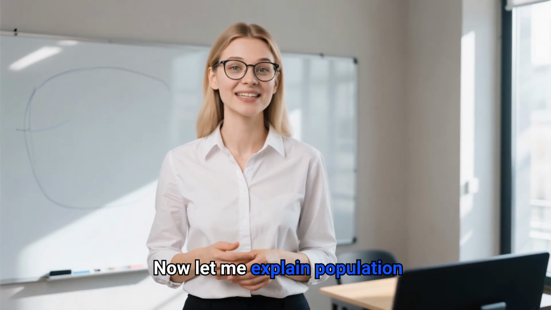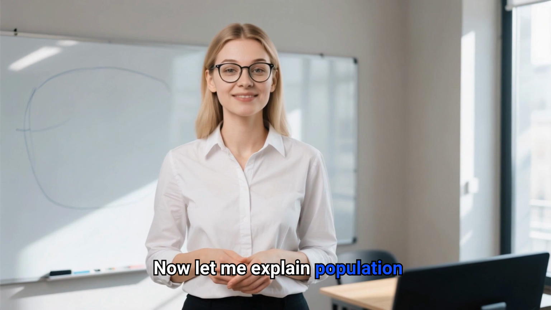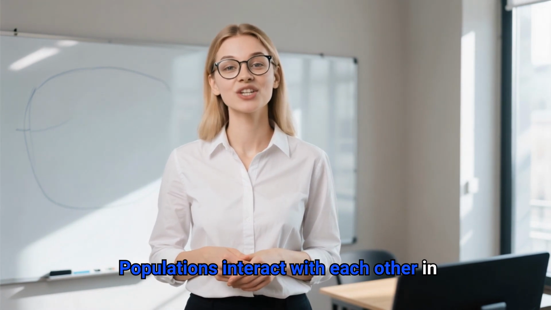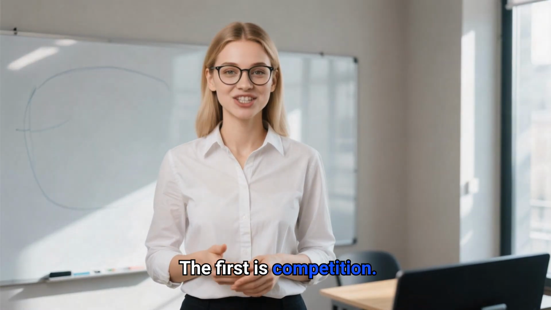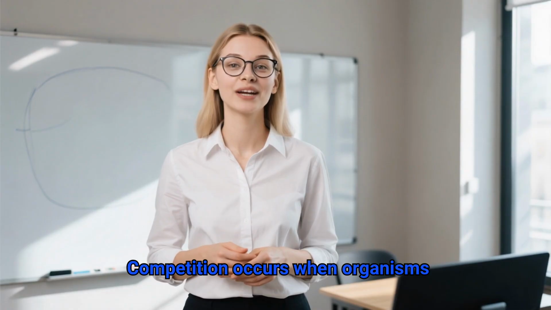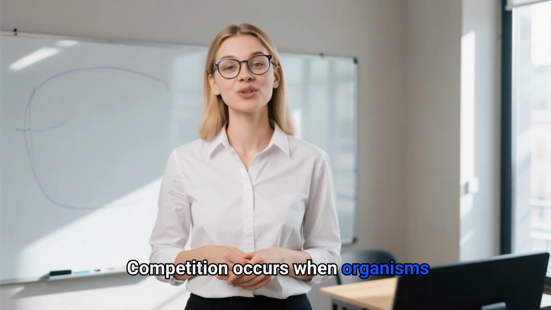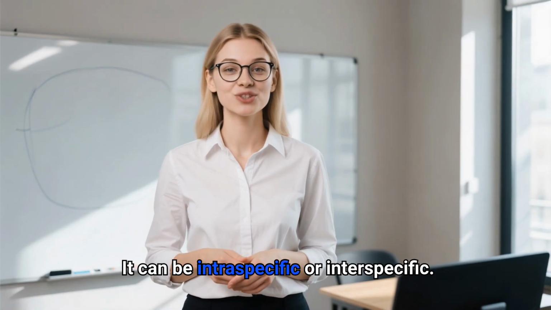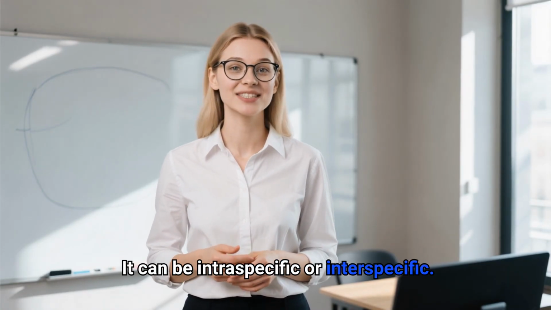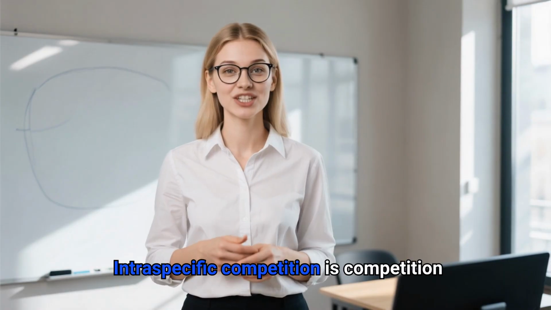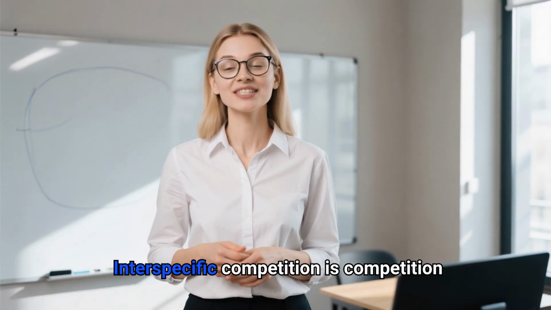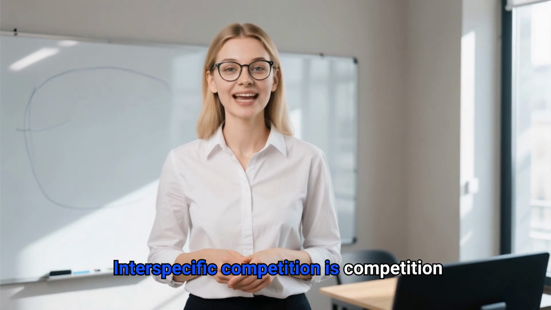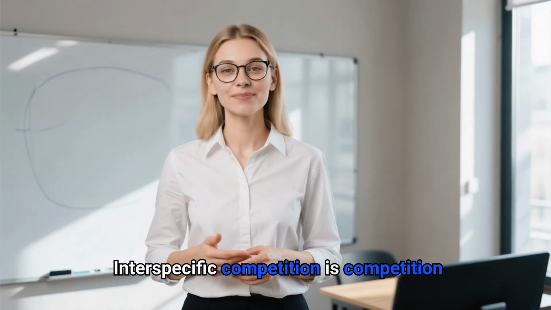Now let me explain population interactions. Populations interact with each other in various ways. The first is competition. Competition occurs when organisms compete for resources. It can be intraspecific or interspecific. Intraspecific competition is competition within a species. Interspecific competition is competition between species.